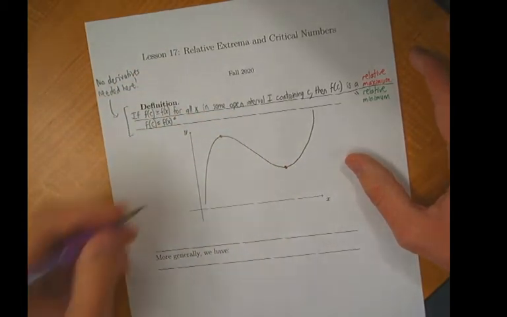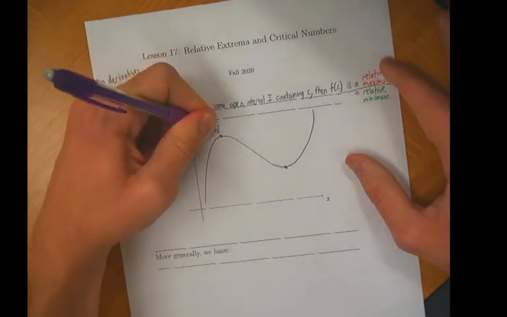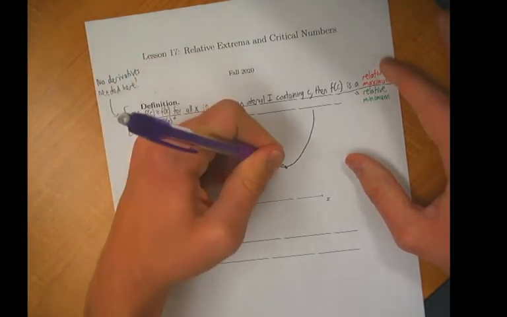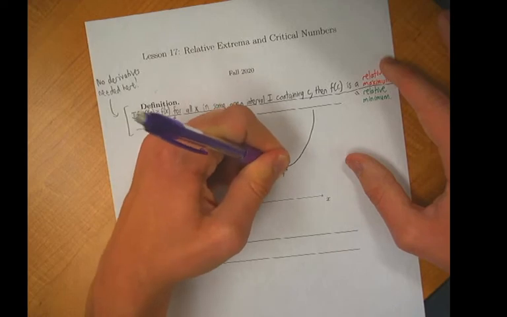Let's take a look at f of c1 and f of c2.